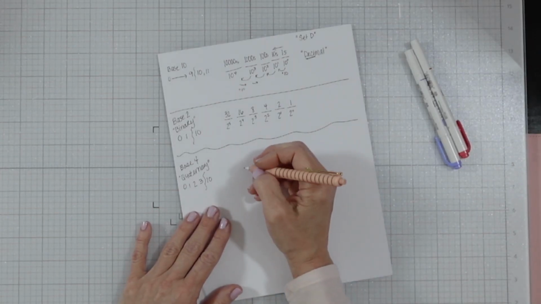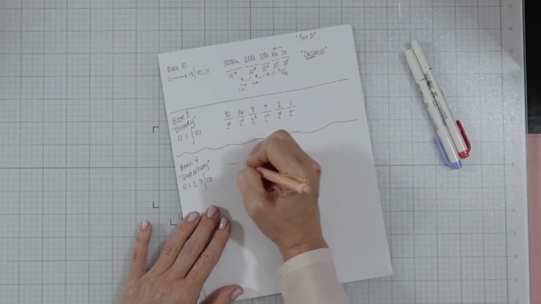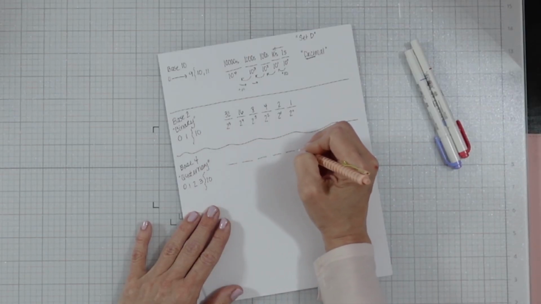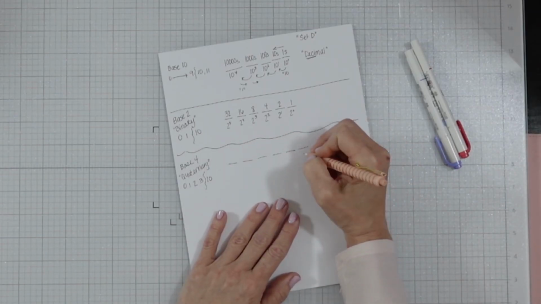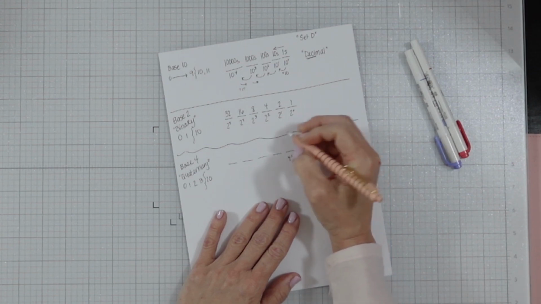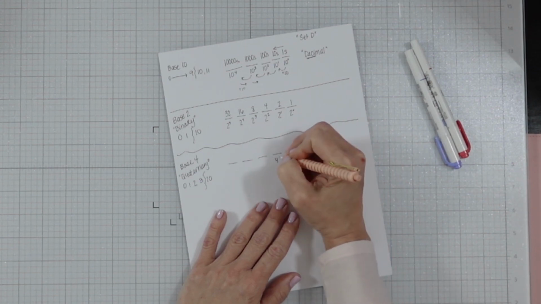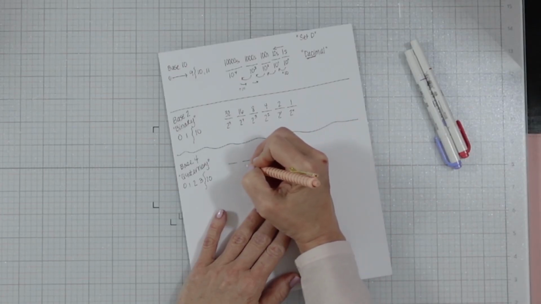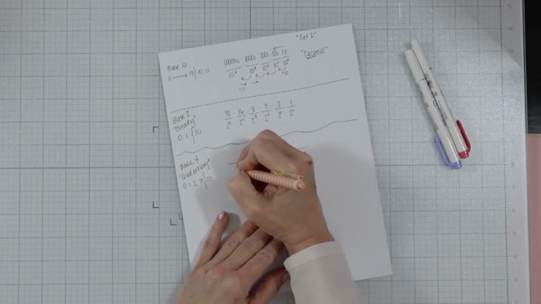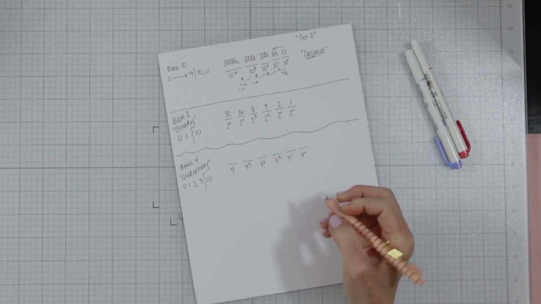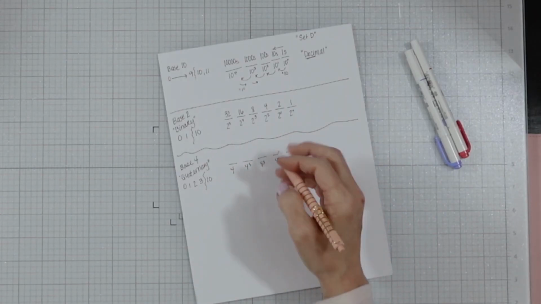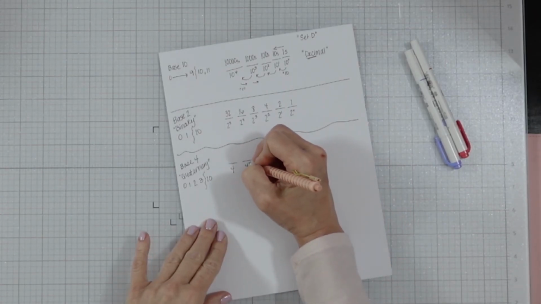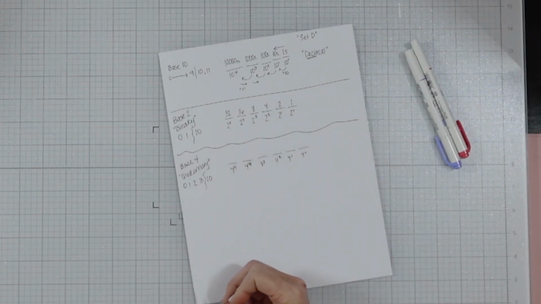So let's do 6 of these. I'm just going to start out with 4 to the 0 power, 4 to the first, 4 squared, 4 cubed, 4 to the fourth and 4 to the fifth.